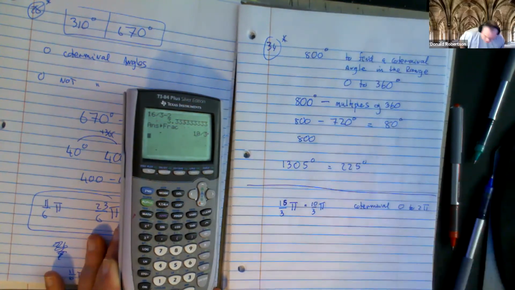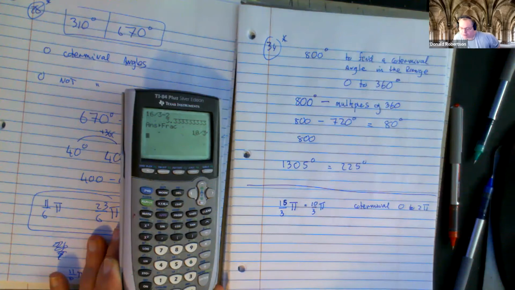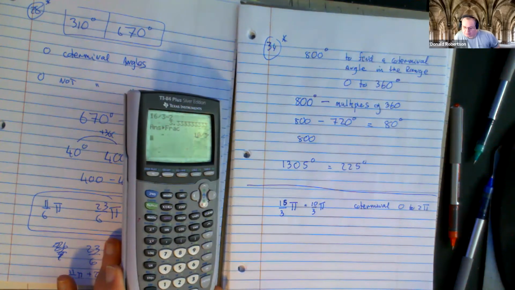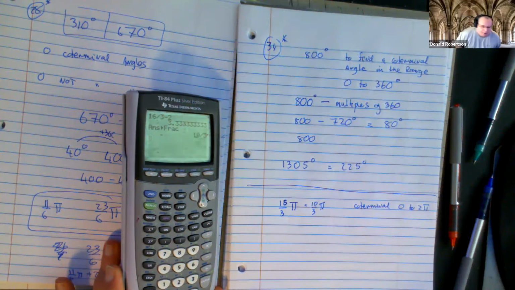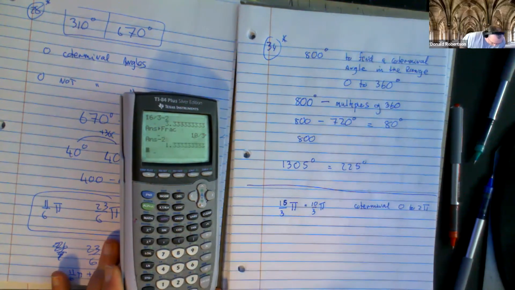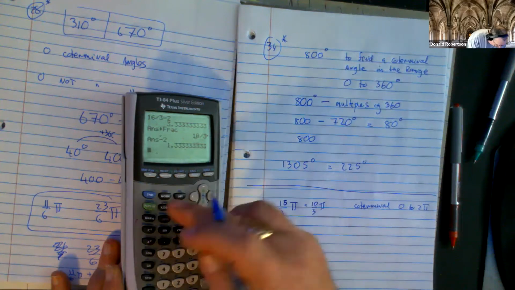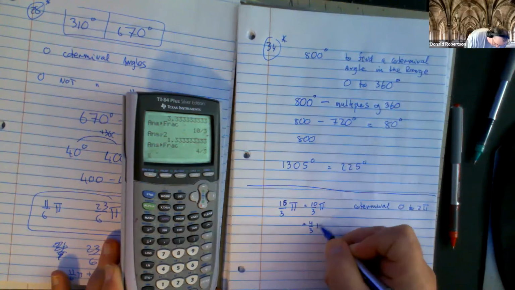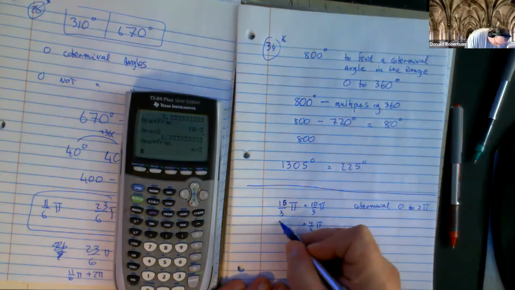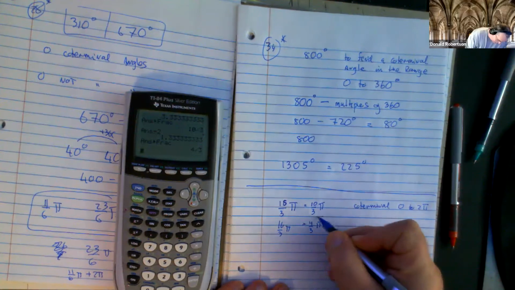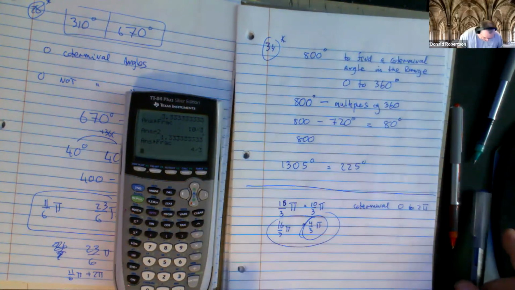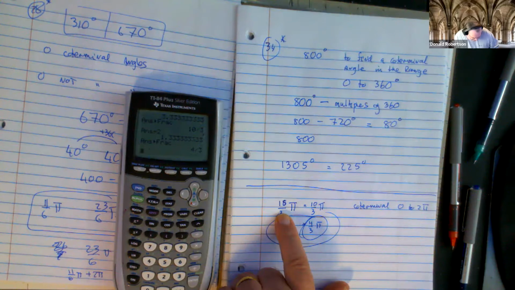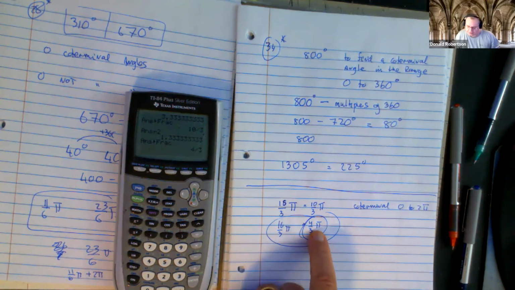Is 10/3 pi in the range 0 to 2 pi? Nope, it's not, right? It's 3.3 pi. Okay, so I'll just take away 2 more. And the answer I got is that number, which if I turn it into a fraction, is 4/3. So if you were going to do it based on using your calculator, you could certainly do that. And this would be your answer. And I could probably do that in my head. Isn't it easier just to take away 2 pi, which is 6/3, and then take away another 6/3 until you get this answer?